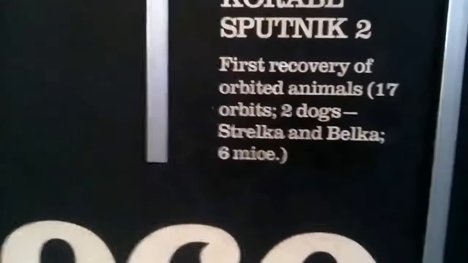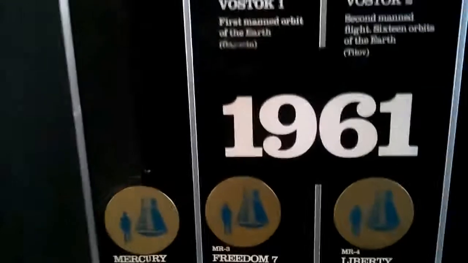First they got some animals, 2 dogs. First man orbited the Earth. Oh my God. First photographer. First new man mission. U.S. crew. Oh yeah, I see that. Just go all the way up. They even got tests. Fake. The fake, and it just all leads up to this.